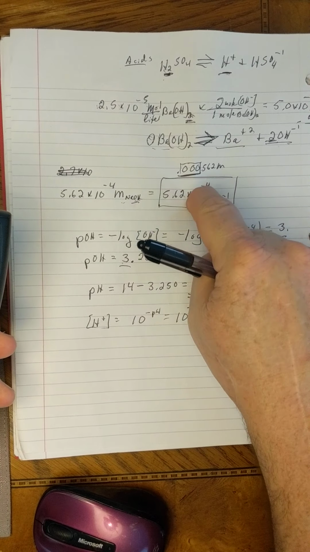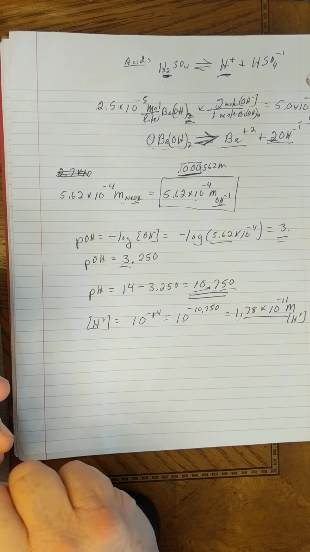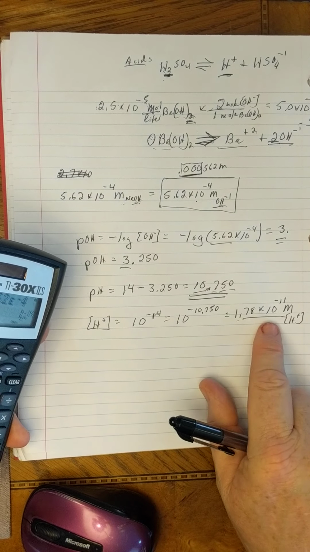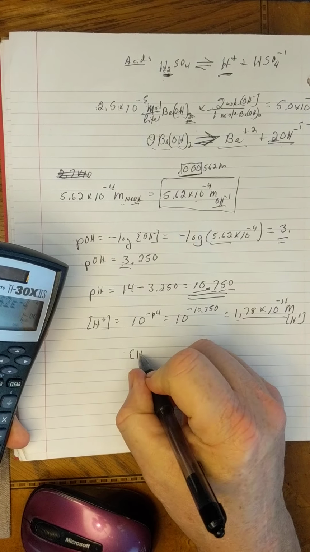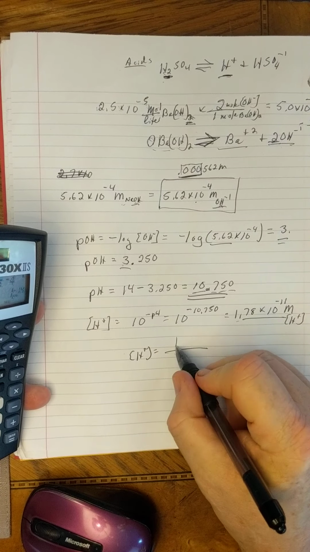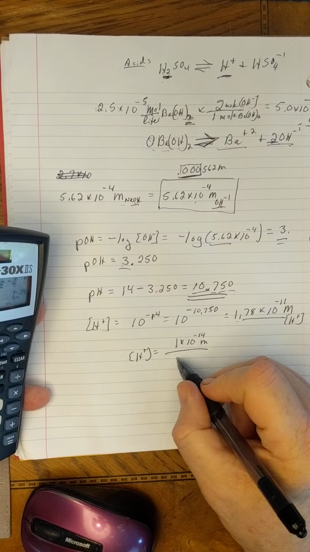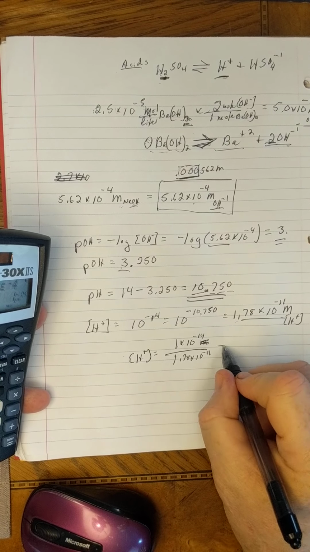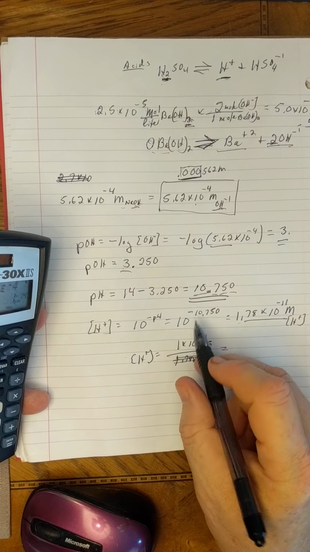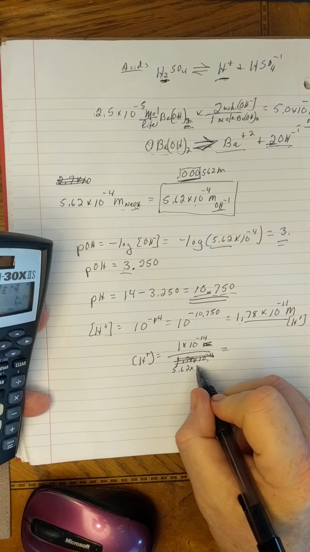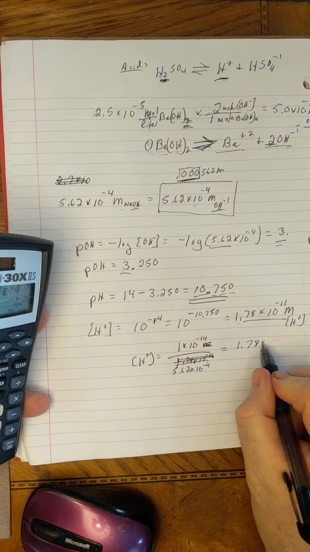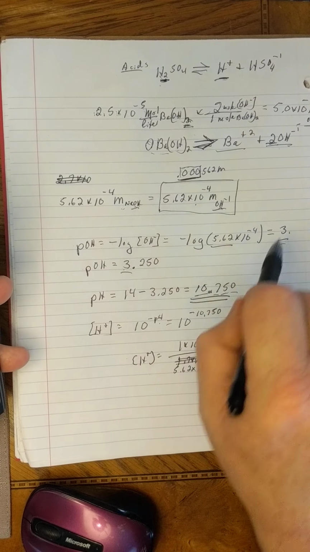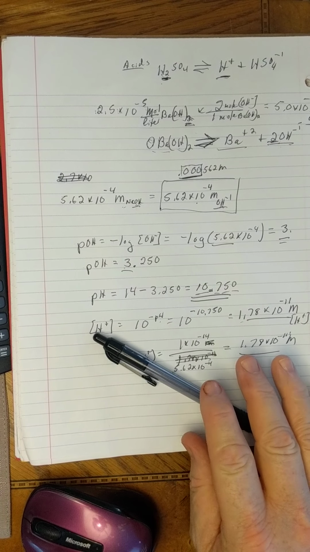Now, if I take that and multiply it by 5.62 times 10 to the negative fourth, I get the Kw, 1 times 10 to the negative 14th. So I also could have found that number by taking 1 times 10 to the negative 14th and dividing it by 5.62 times 10 to the negative fourth, which would have equaled 1.78 times 10 to the negative 11th. So there's two ways I can get there. I can get there from my pH, or I can get there from my OH. It's all circular. All right, and that is how you do pHs and pOHs.